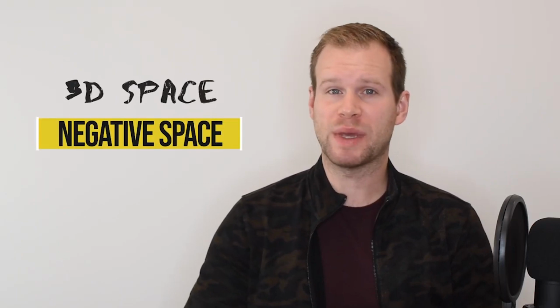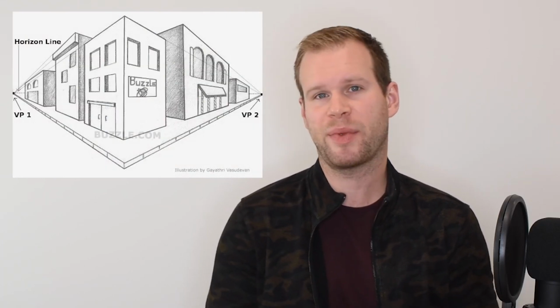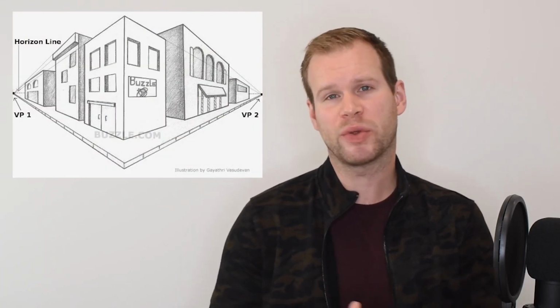So the element of space is broken down into three categories. First, you have 3D space, then negative space, and finally, white space. 3D space is when we're using lines to create the illusion of depth. So we do that by using 1, 2, or 3-point perspective. Now, if you remember from the element of form, the difference between a shape and a form is that illusion of depth. So we're actually using the element of space to create the element of form when we're drawing in perspective. We're actually going to cover how to draw in perspective in the next video.